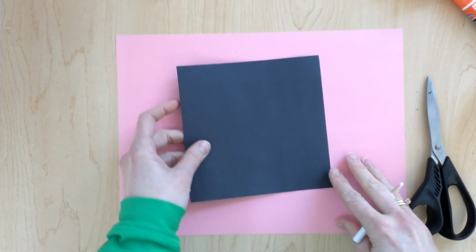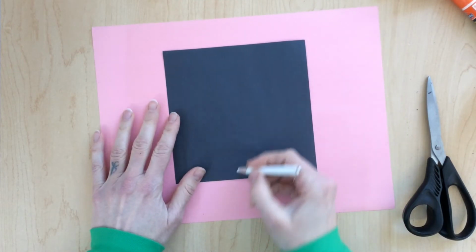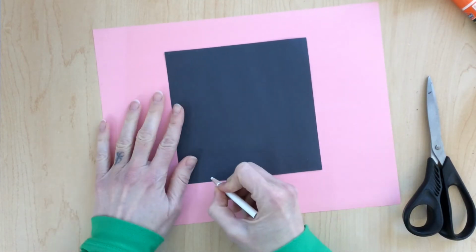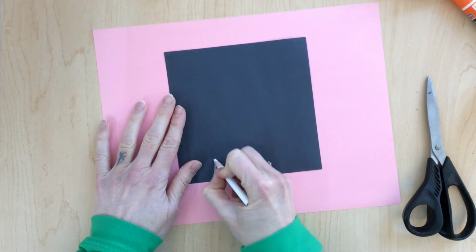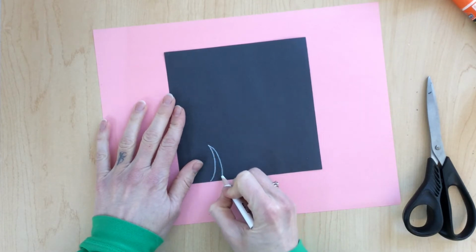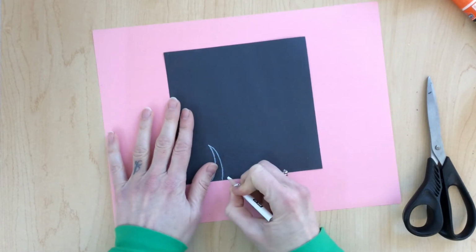Okay, so I'm going to start on one of the edges, and I'm going to be making kind of like a triangle. I'm going to give it a little bit of a curve like a horn, but it's going to be a triangle that starts on the edge, goes up, and comes back down to the edge.